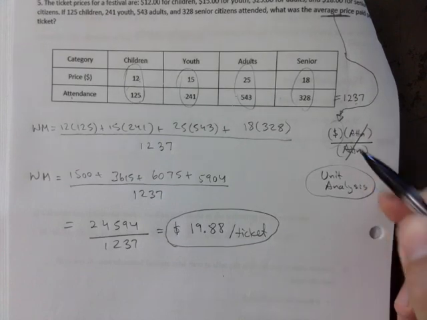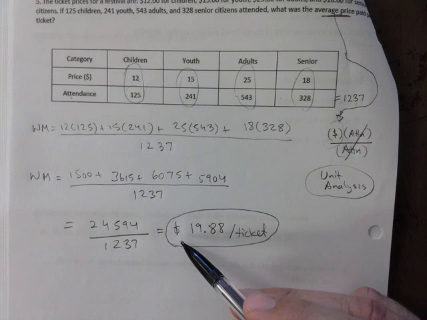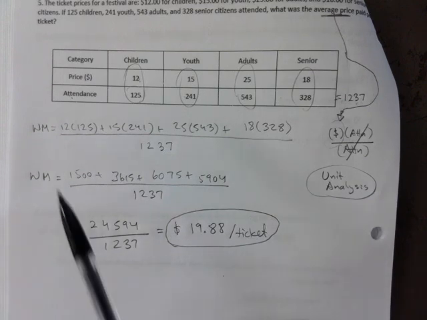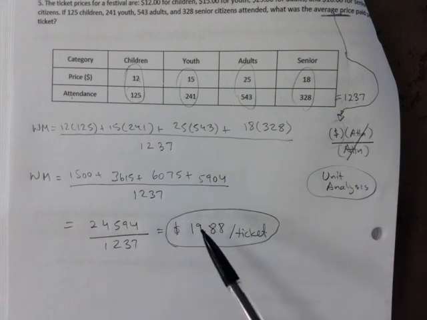You're kind of seeing, okay, what needs to happen here for me to actually end up with the unit that they're asking me for. Okay, and if you divided this by the price, like if you added up this row and you plug it in, your answer would have probably not made sense.